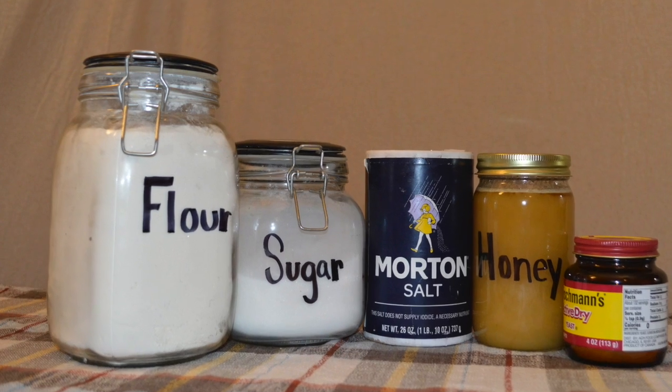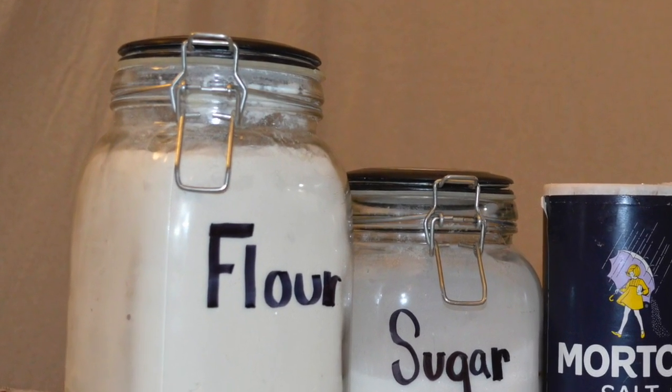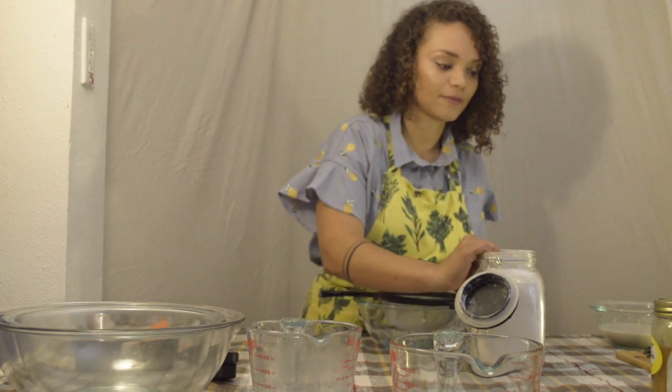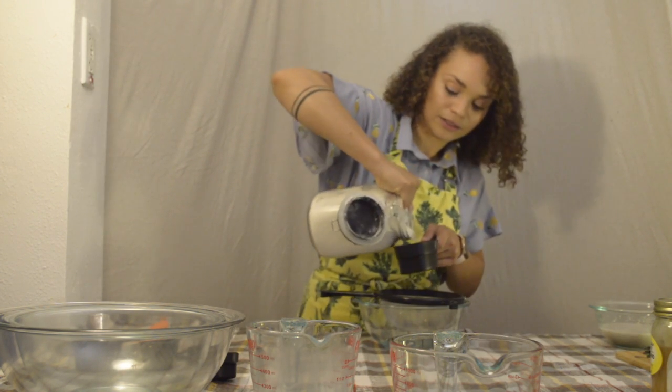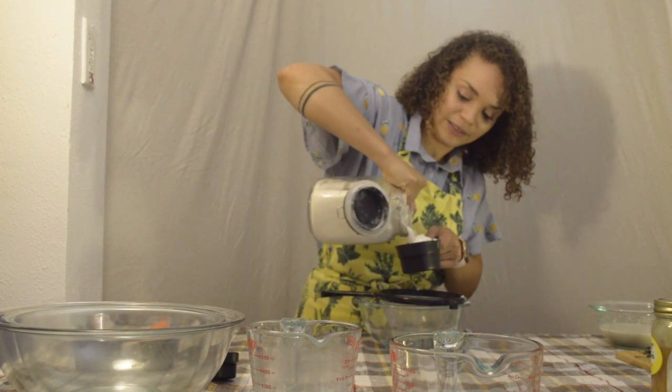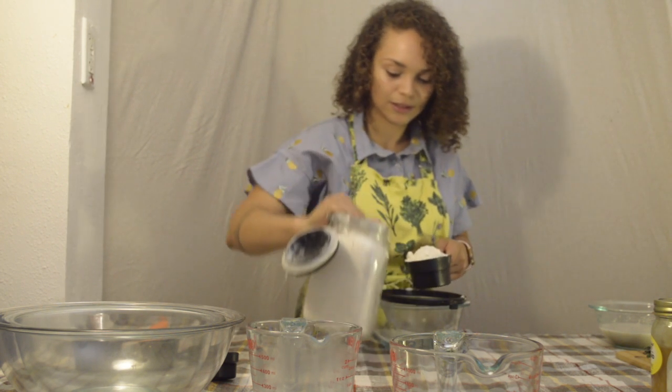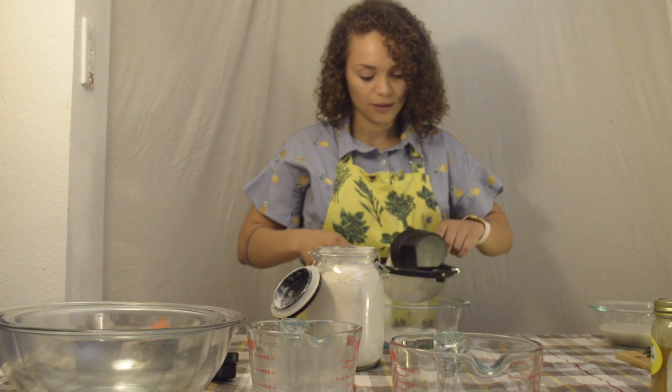Wet versus dry ingredients. There are various forms of flour, and which one you use depends on the protein content. Today I'll be using all-purpose flour. All-purpose flour has a protein content ranging from 10 to 12%. Cake flour has a protein content of about 5 to 8%.